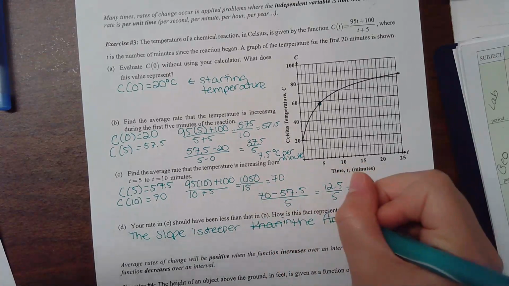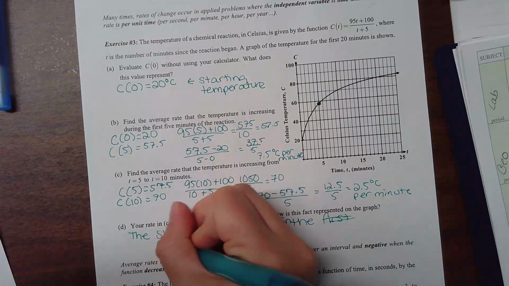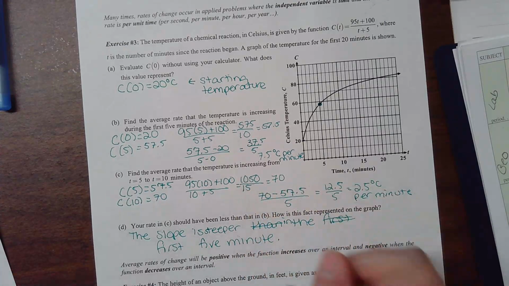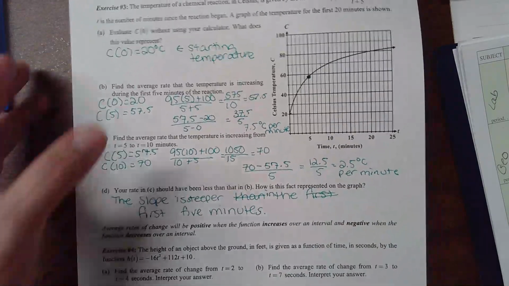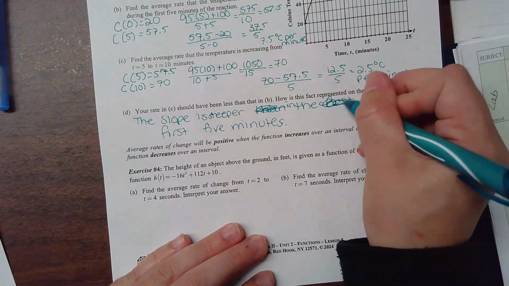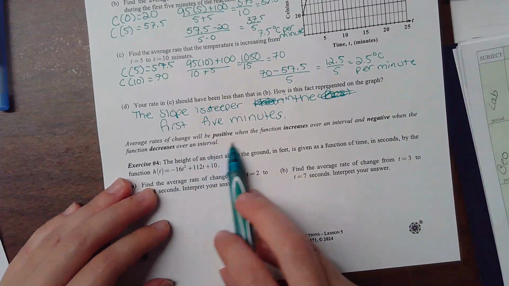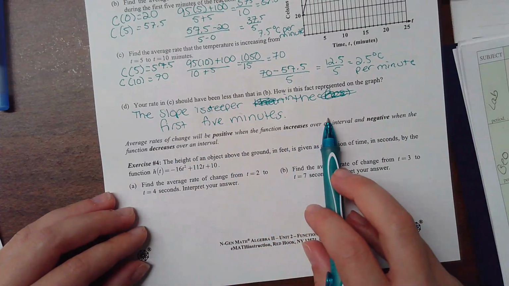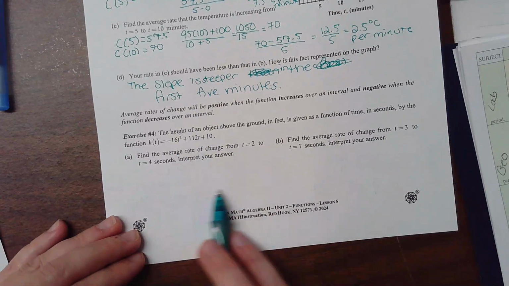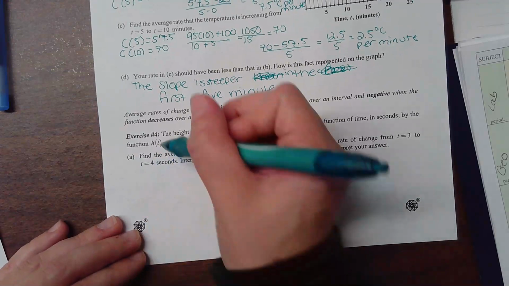Average rates of change will be positive when the function increases and negative when it decreases, which is kind of obvious. They want to show us this from this equation here.